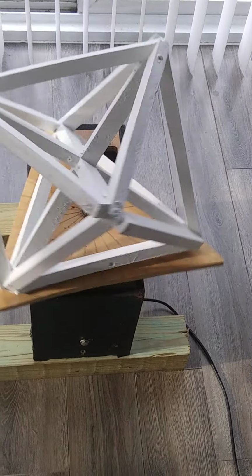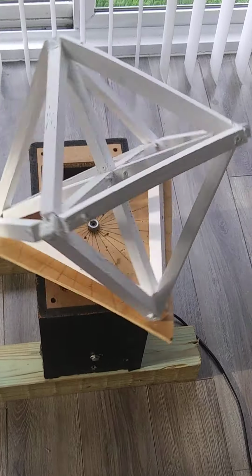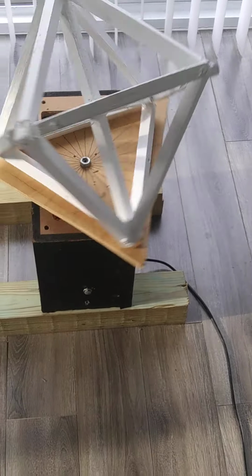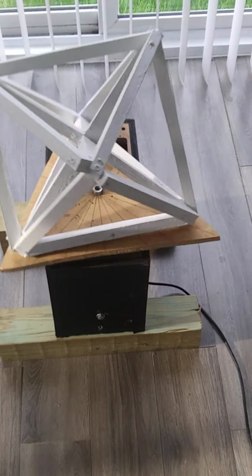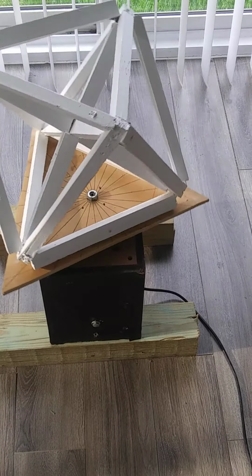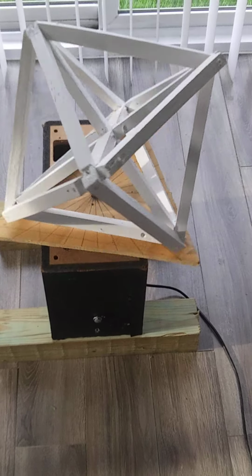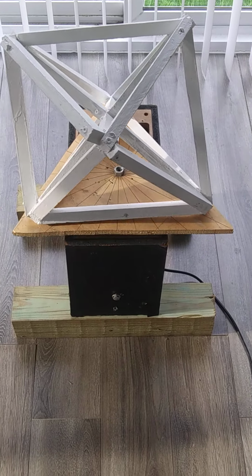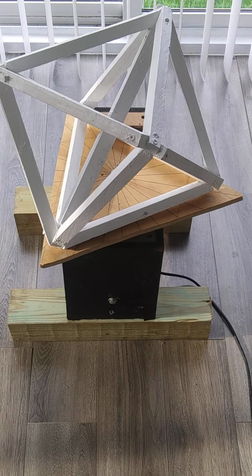Space and counter space. It's only two dimensions that you got to work with. This proves it.